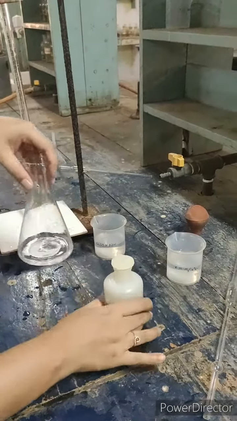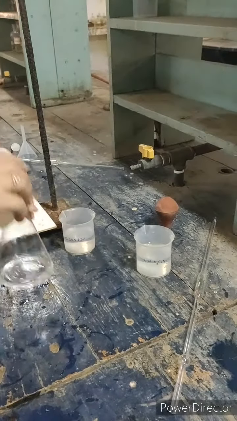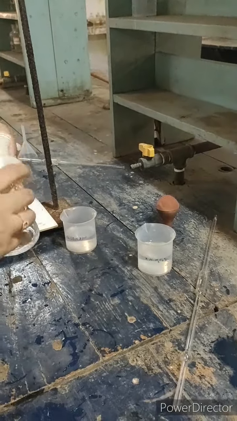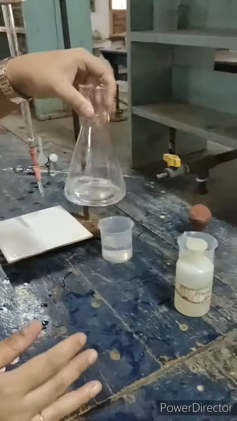Now I have already told you that phenolphthalein in acidic medium is colorless. So in the conical flask we have oxalic acid. We will pour 2 or 3 drops. It is colorless. So our end point is colorless to light pink.